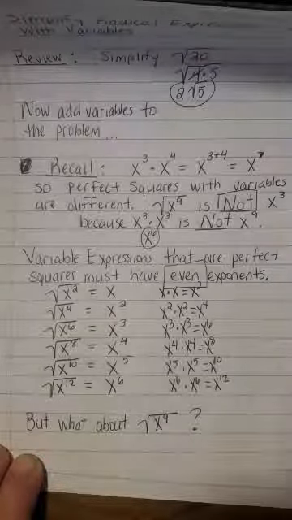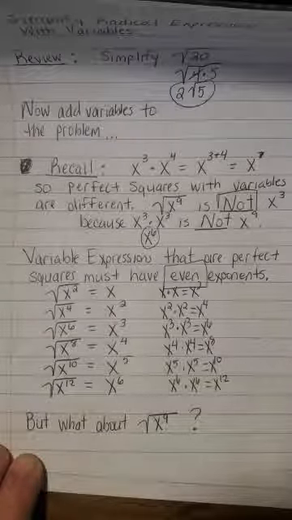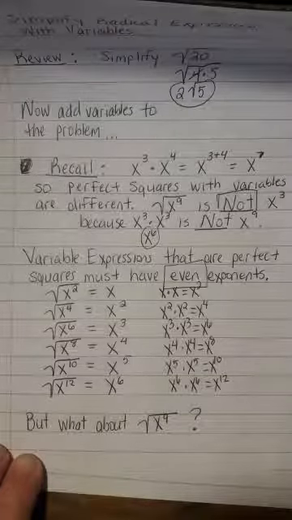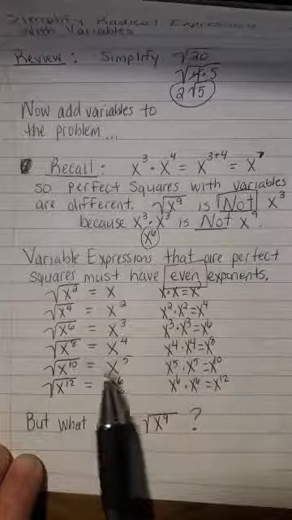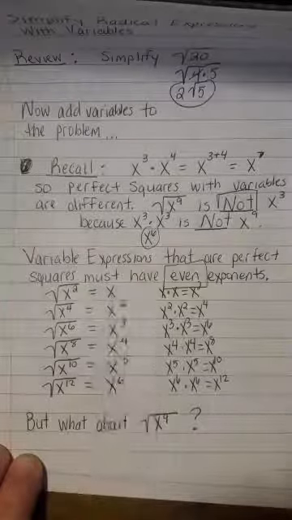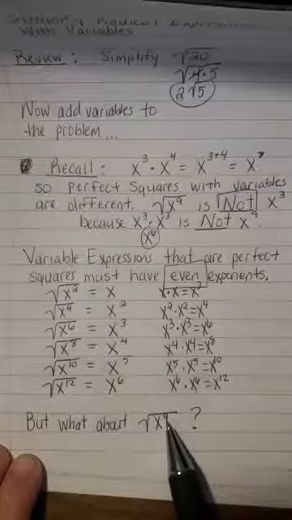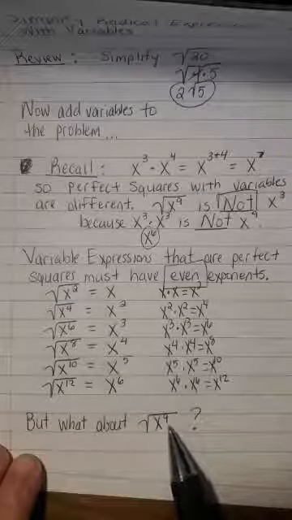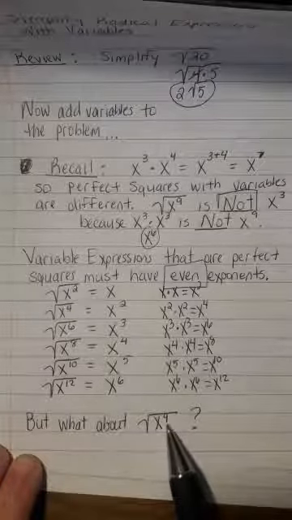And remember, taking the square root of something is the exact opposite of squaring something or multiplying it by itself. So if you have an even exponent, to get the square root of it, you just half it, like I showed here on all these. But if you have an odd exponent, you can't just half it because it doesn't go evenly. If you divide 9 by 2, it doesn't go evenly. You're going to have a remainder.